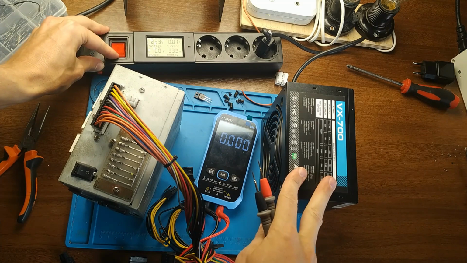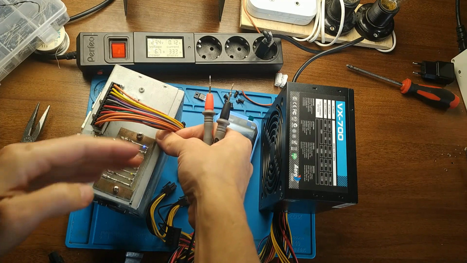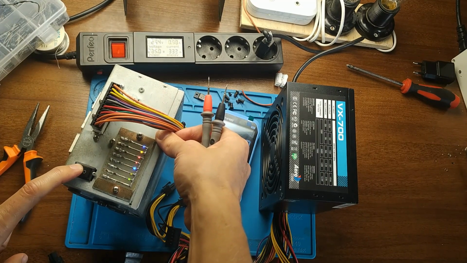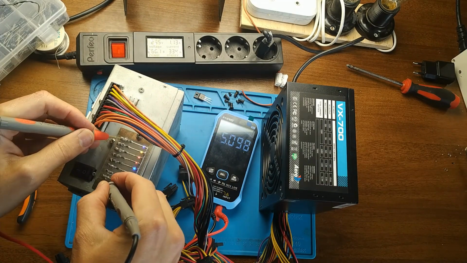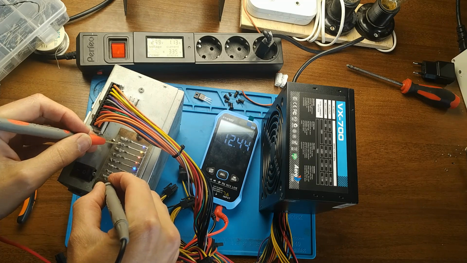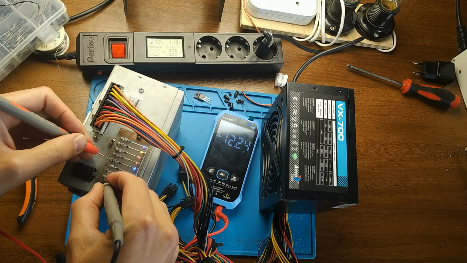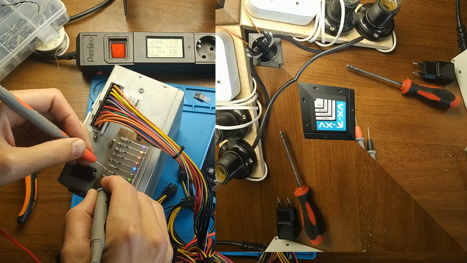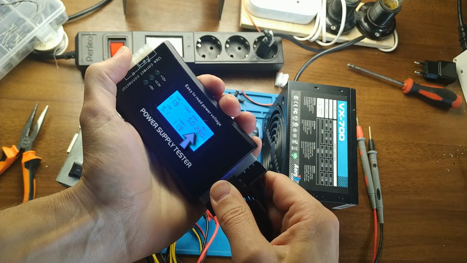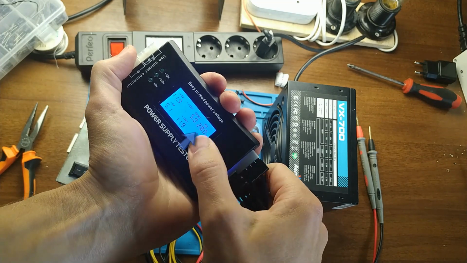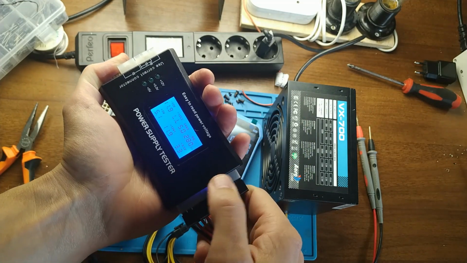Finishing test. Connect the load. Load equivalent to a computer. The unit holds voltage. All lines are normal. Checking the power good signal. The signal is present. Power good time is about 300 milliseconds. This is normal.